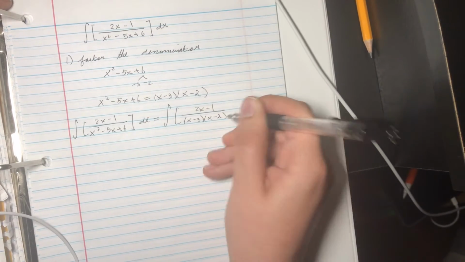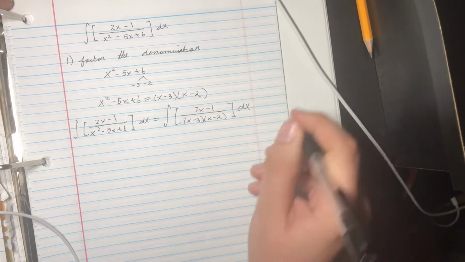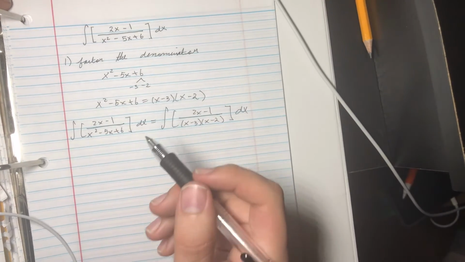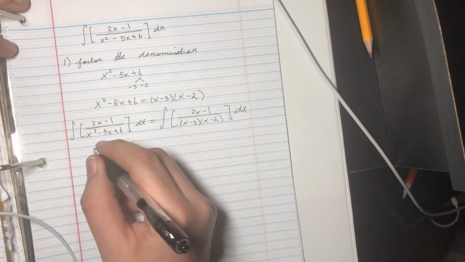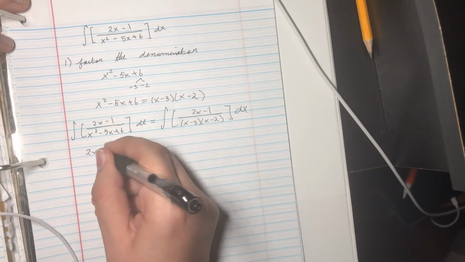Cool beans. So the whole idea of partial fraction decomposition is you're essentially taking this really complicated rational function and breaking it apart into two smaller, easier to understand rational functions. So here's where stuff gets weird.